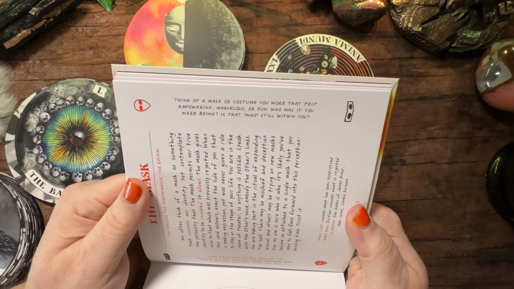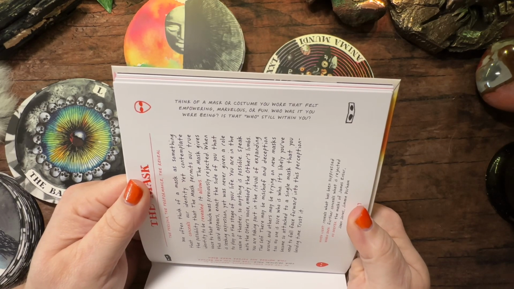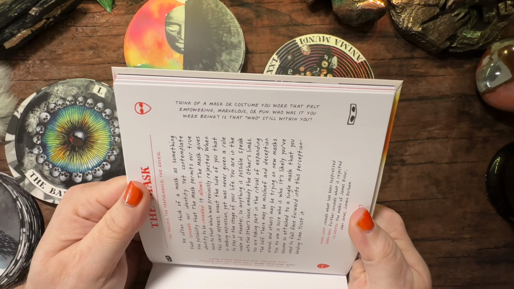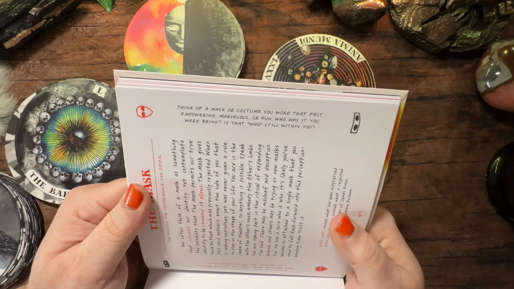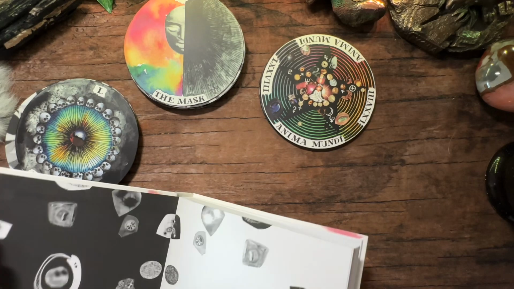Think of a mask or costume that you wore that felt empowering, marvelous, or fun. Who was it that you were being? Is that who still is within you? Whew. And the last one, the Anima Mundi.